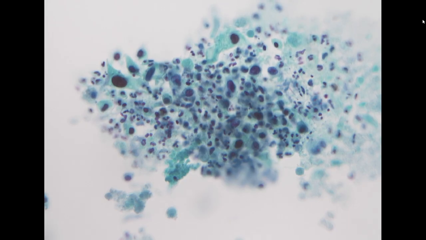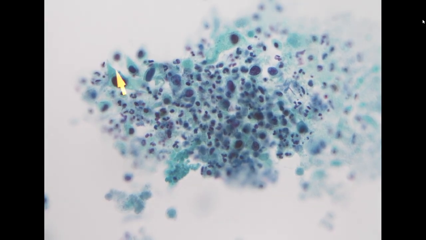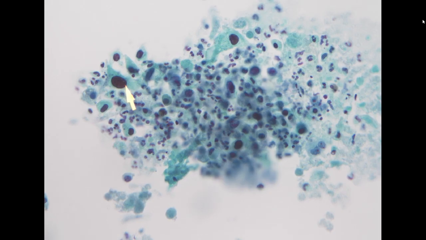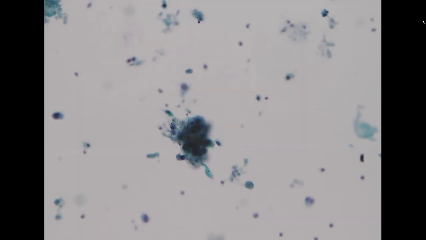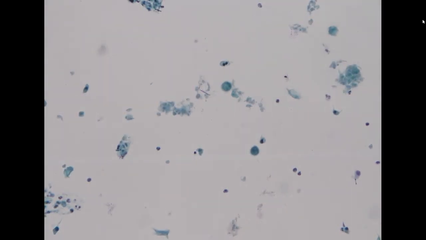Here, you can definitely appreciate some angulated cells with cellular processes and very hyperchromatic nuclei, admixed in these inflammatory necrotic debris. This is very unusual for thyroid aspiration.